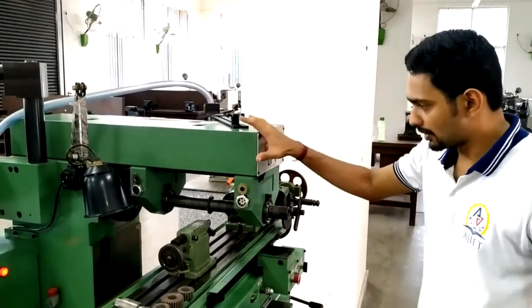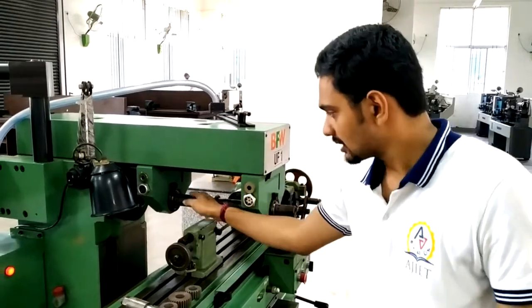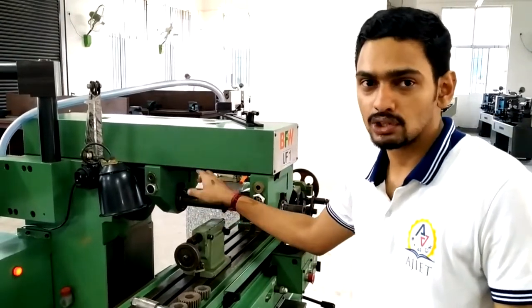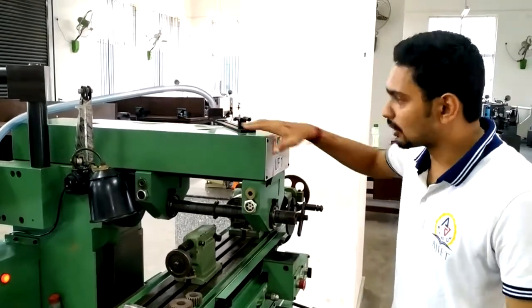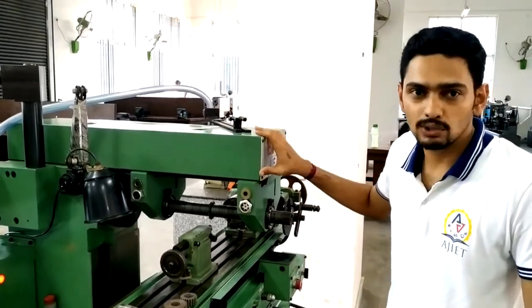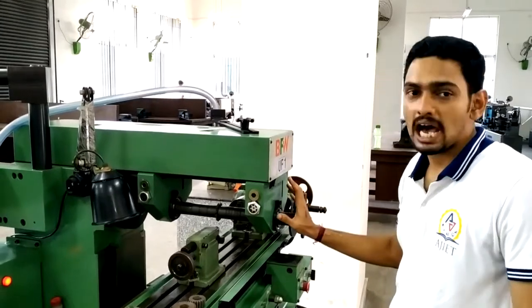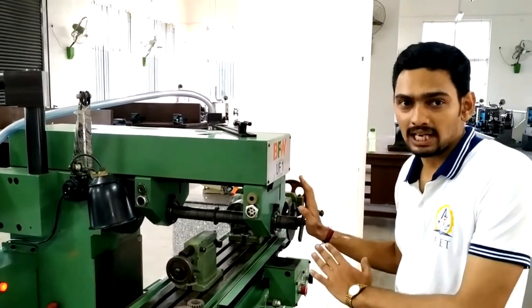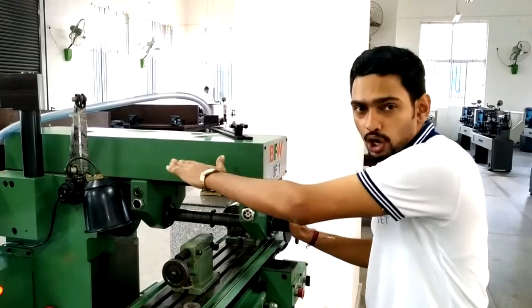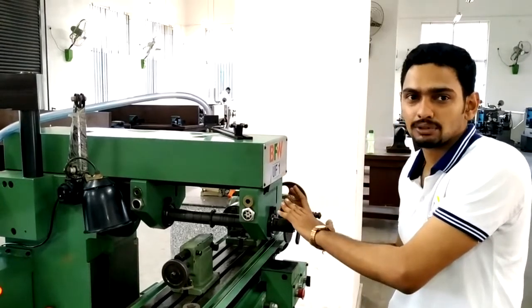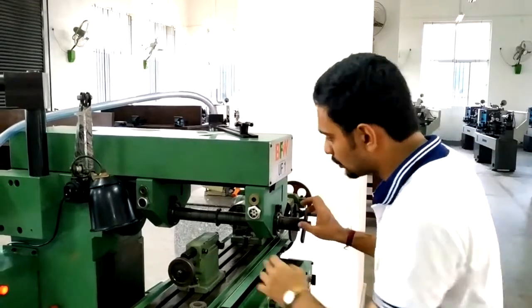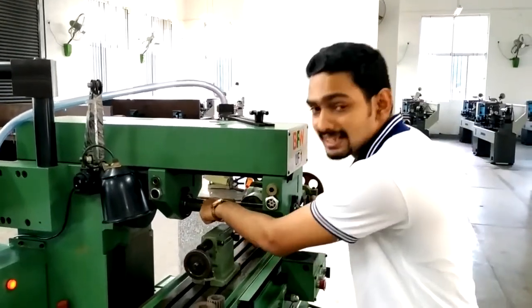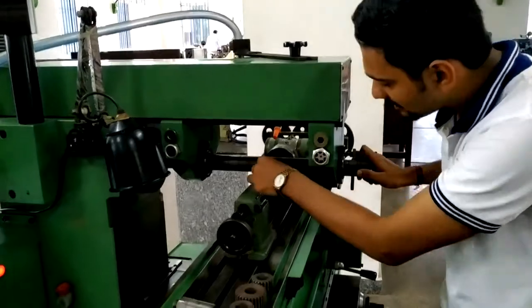So this is the horizontal milling machine. I already told you the cutter is in horizontal direction, so it is called a horizontal milling machine. Next, this is called the overarm. It gives support to the other end of the arbor. One end is connected to the column and the other end is connected to the arbor. This is called the arbor, and this is a cutter.